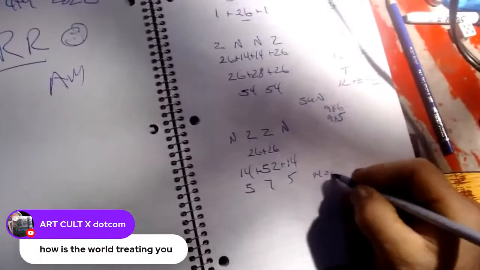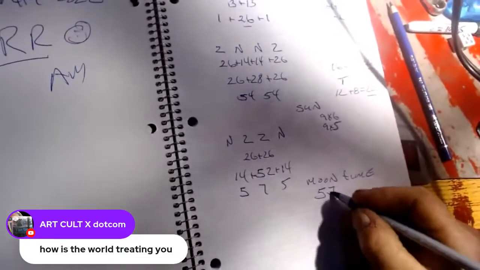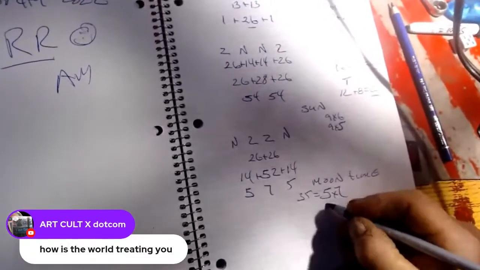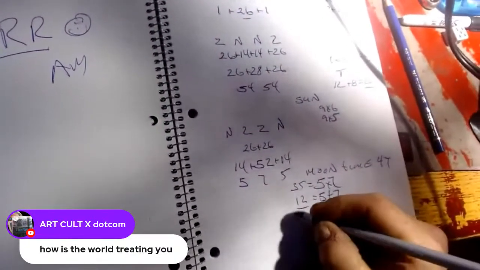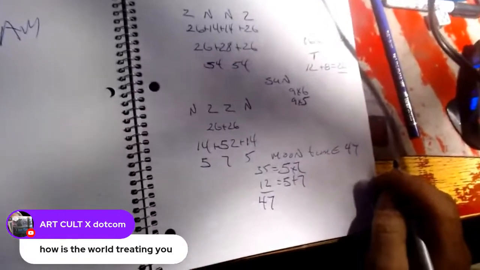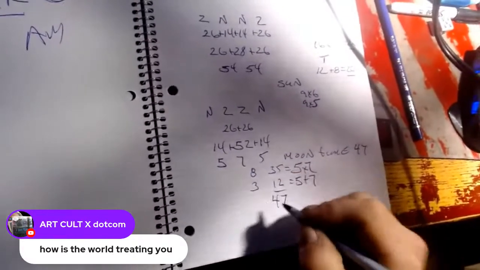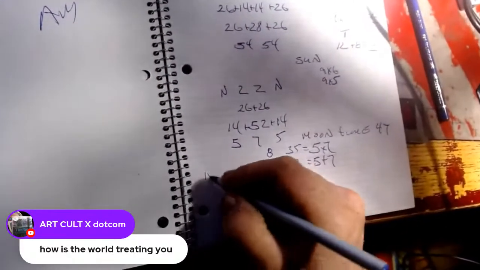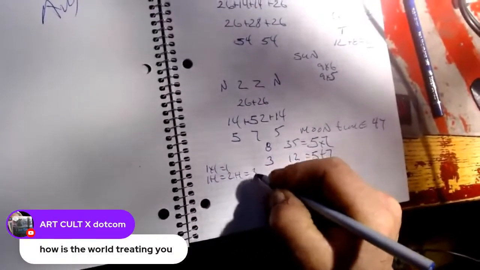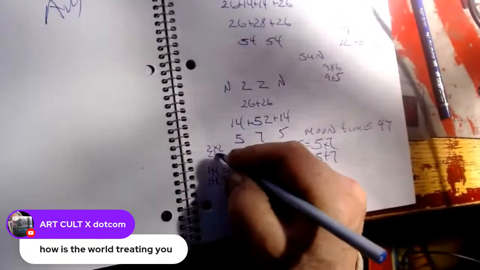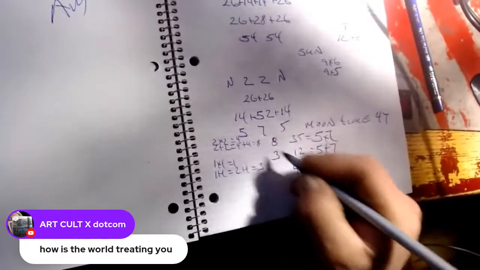We would now have moon time. 57: 5 times 7 equals 35. 5 plus 7 equals 12. The numeric value for time is 47. The answer is 47. 3 plus 5 equals 8. 1 plus 2 equals 3. To manufacture these singular numbers: 1 times 1, 1 plus 1 equals 2, plus 1 equals 3. 2 times 2, 2 plus 2 equals 4. 4 plus 4 equals 8.